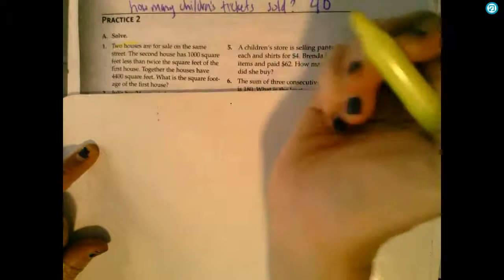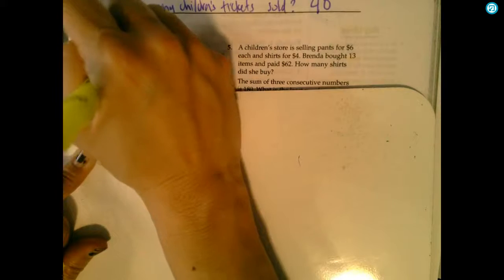Okay, so I'm just gonna make sure I've got my eraser and some markers. Okay, so number one, it says 2 houses are for sale on the same street. The second house has 1,000 square feet less than twice the square feet of the first house.